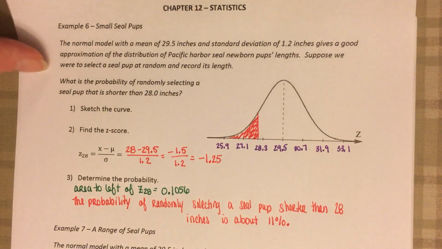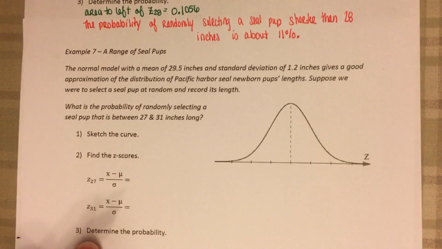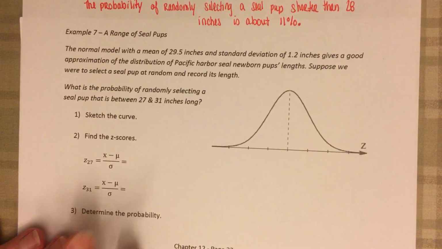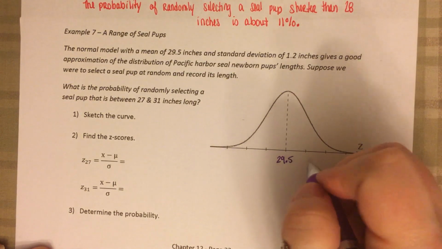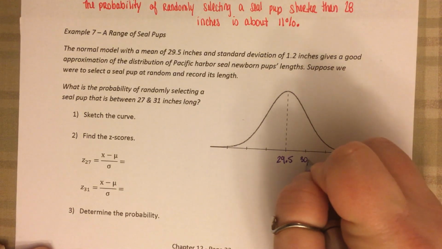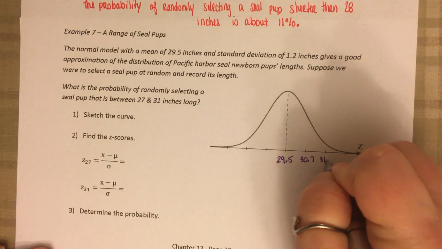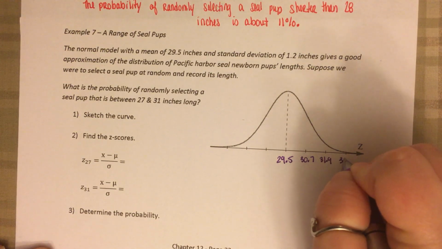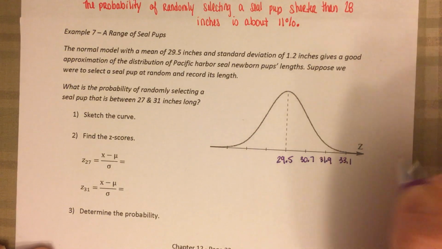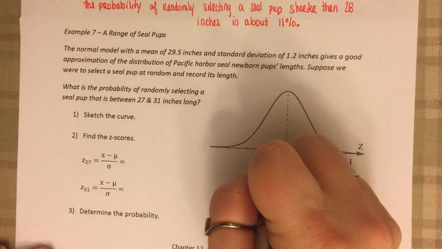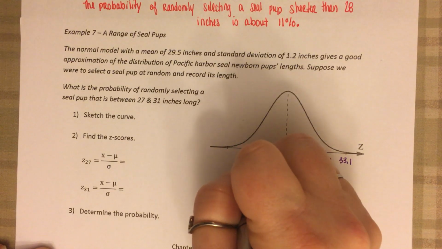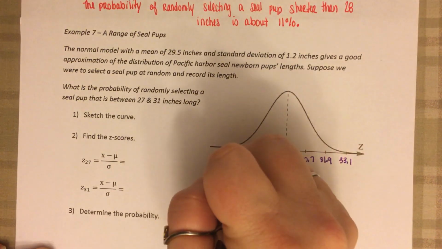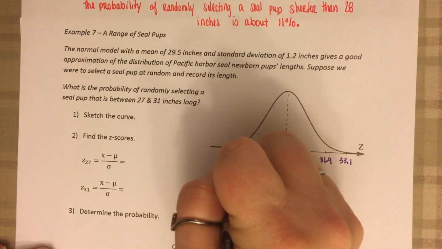Okay, so for this last example, we have the same normal distribution. So we're going to start with our 29.5, which is our mean. We have 30.7, 31.9, 33.1. Then subtracting, going in the other direction, 28.3, 27.1, and 25.9.